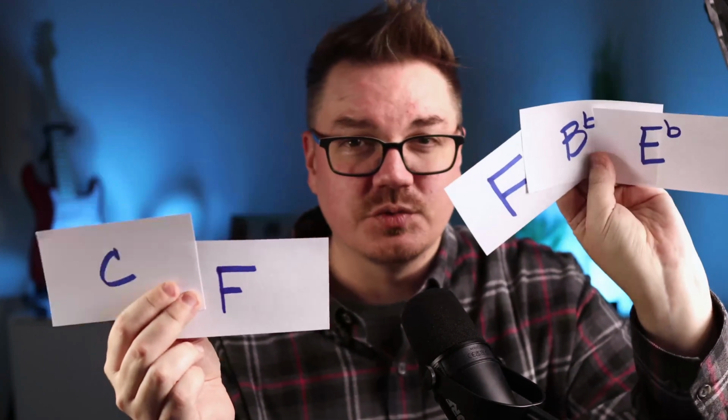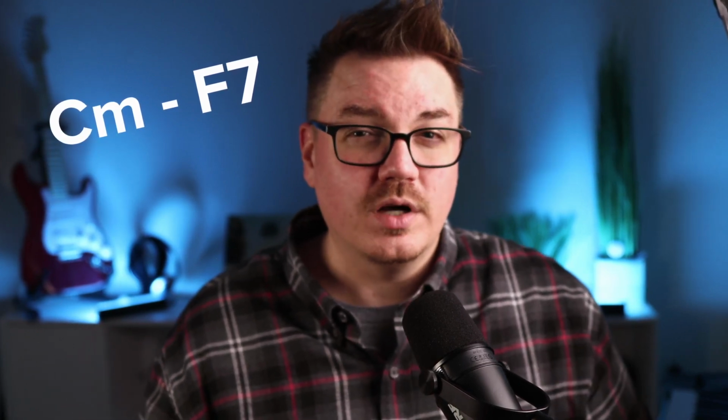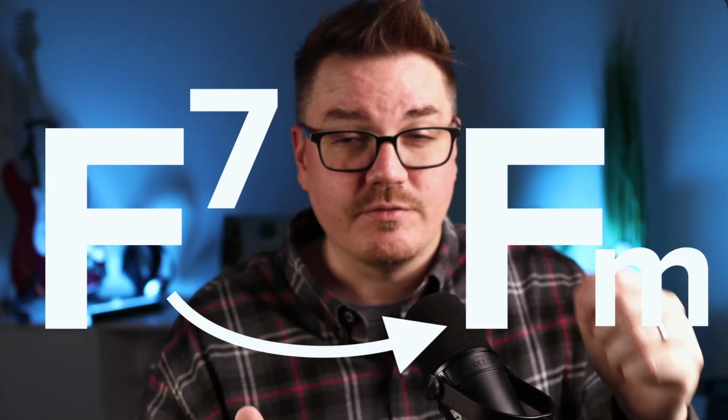Anyway, coming back to where we were, we had this 2-5 and we had this 2-5-1. This one ends with an F, this one starts with an F. And so this gives us an opportunity to do something that is super common in jazz. Essentially what we're going to do is use 2 different F chords. So in our first progression, we had C minor to F7. But in our 2-5-1, we had F minor that then goes to B flat and to E flat. So our 2 F chords that are back to back are actually first F7 and then F minor.